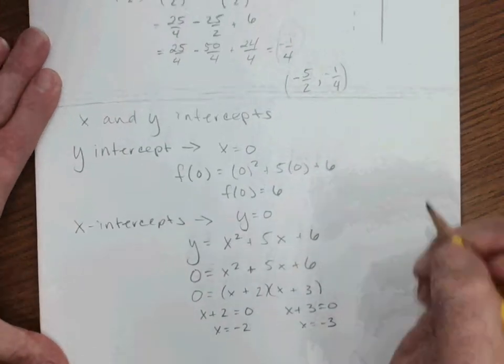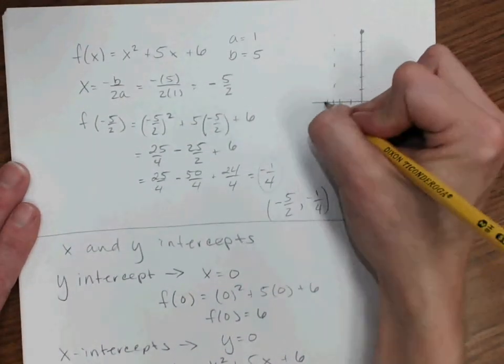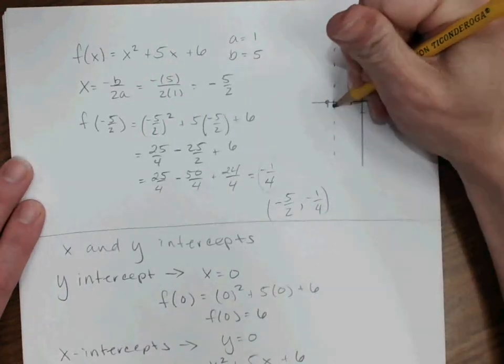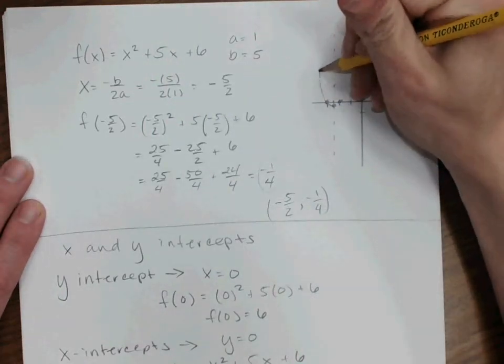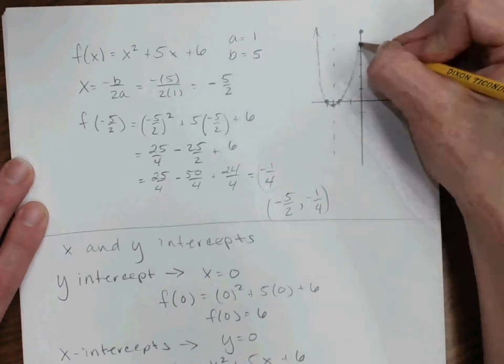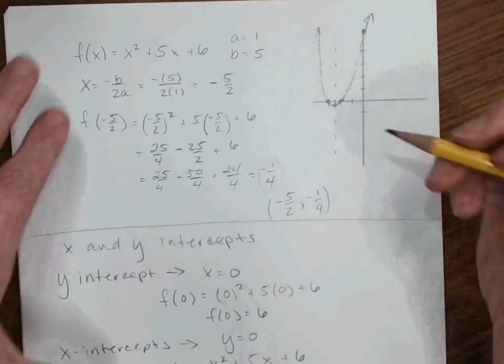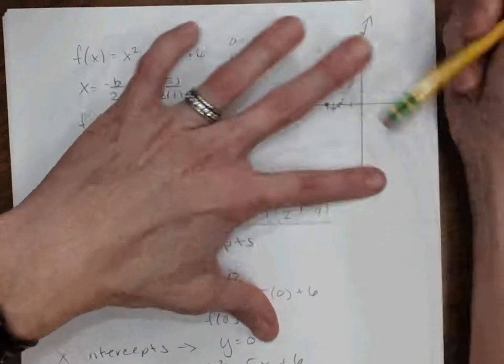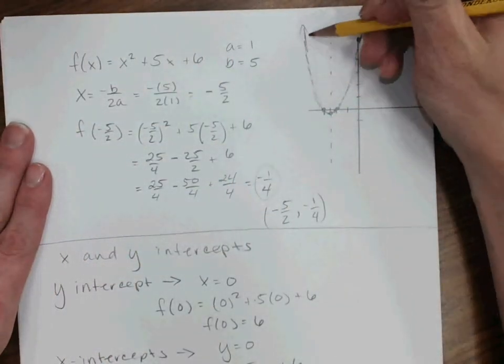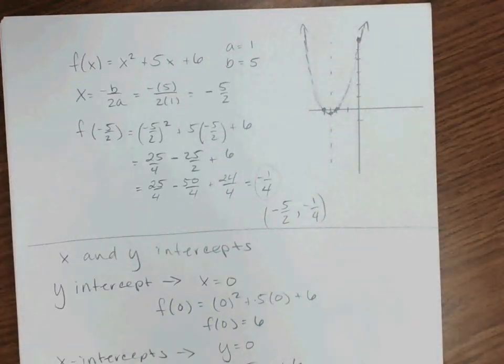So those are going to be my x-intercepts. Going back up to my graph, I can just plug them right in. And now I can create the shape of my parabola, because now I have those important features played out. Now this looks like it's a little too skinny here. If I was on actual graph paper, I can do a little bit better, and I'm going to do one on graph paper here in a minute.